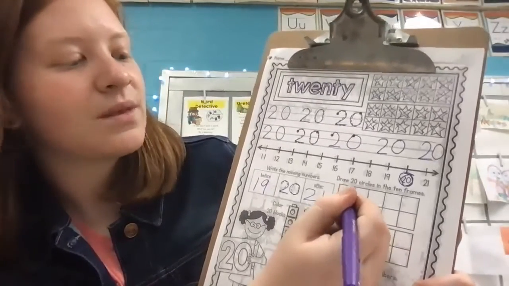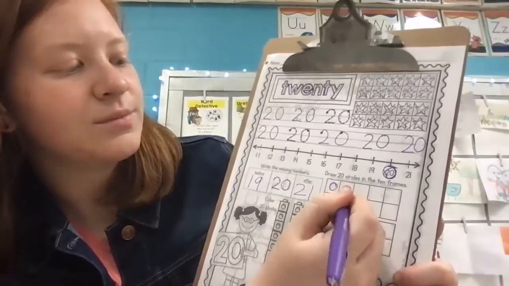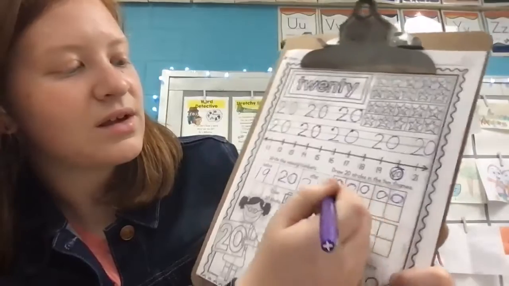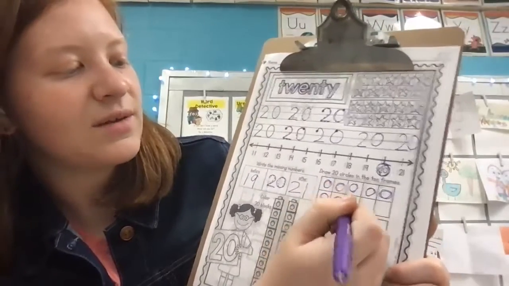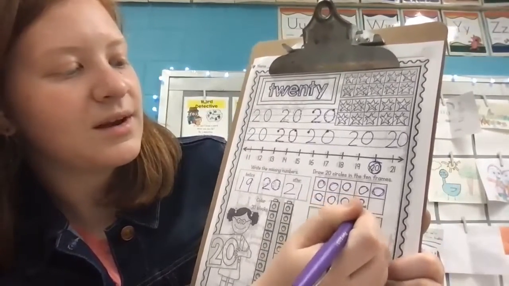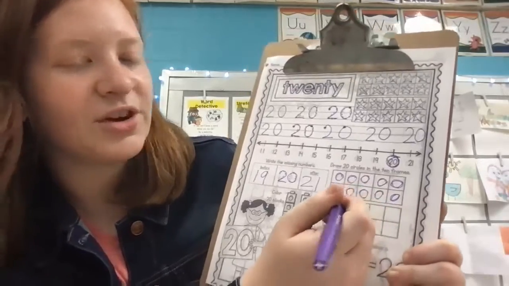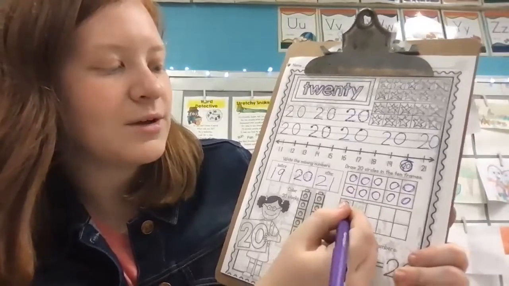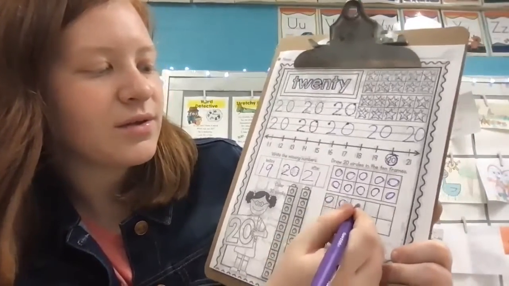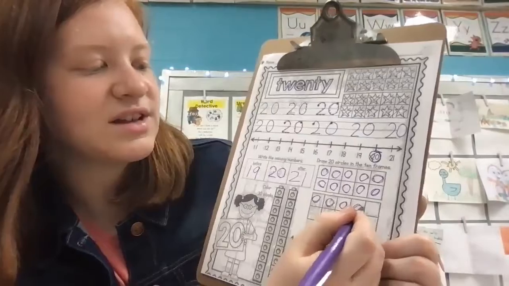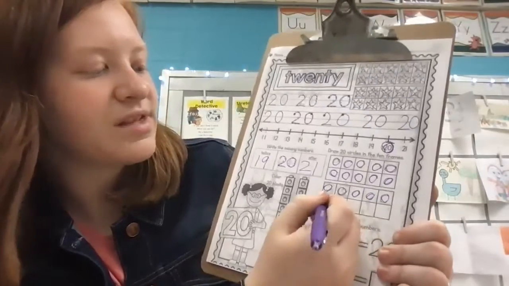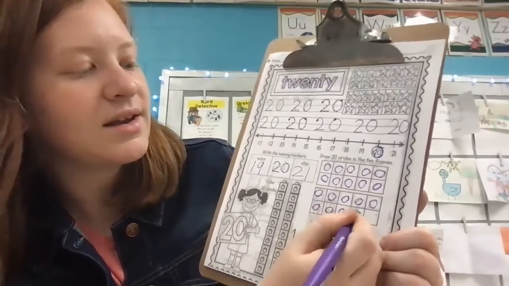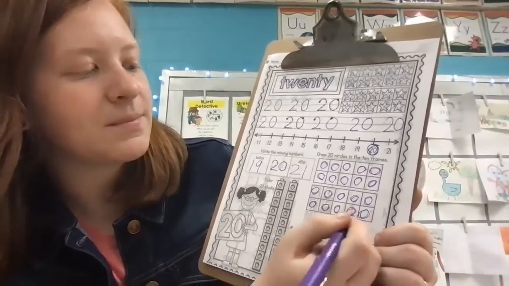1, 2, 3, 4, 5, 6, 7, 8, 9, 10. There's our first group of 10. Now let's start our second group of 10. 11, 12, 13, 14, 15, 16, 17, 18, 19, 20.